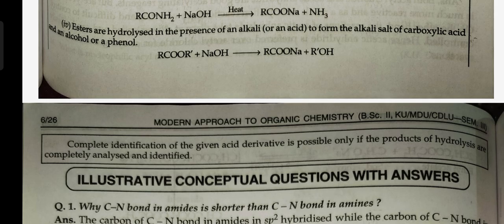Complete identification of a given acid derivative is possible only if the products of hydrolysis are completely analyzed and identified. Thank you. This chapter is complete.